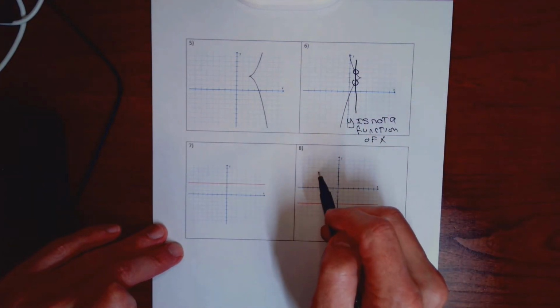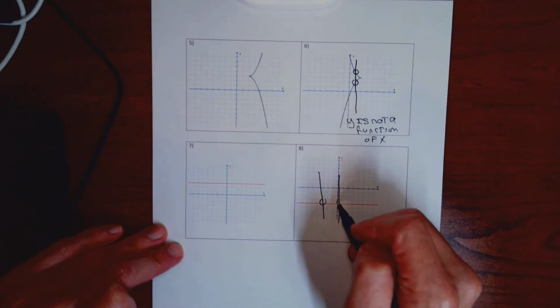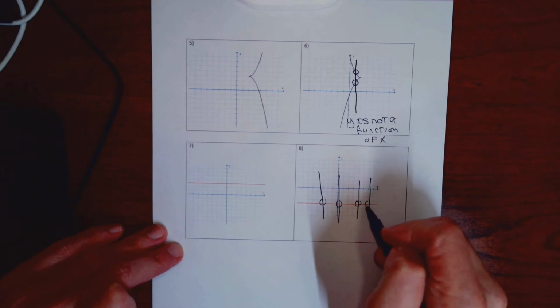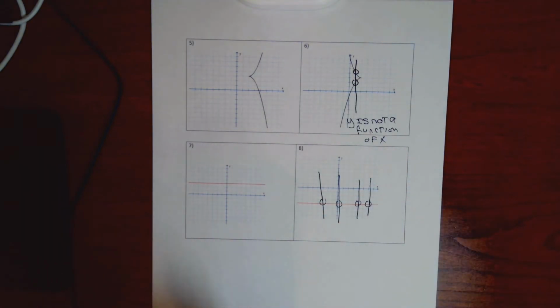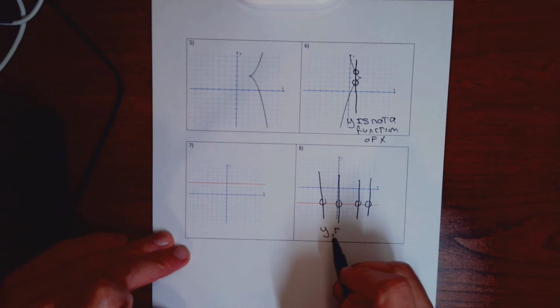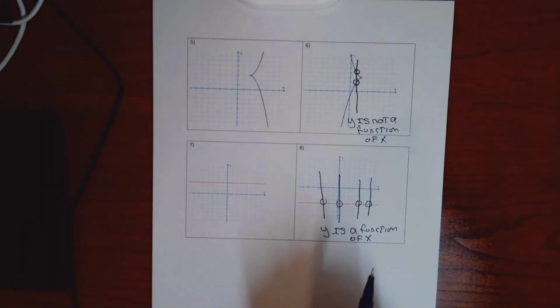And then for number 8, that's not even a vertical line, but it's as vertical as I'm going to get right now. Doesn't really matter. I don't have to draw any vertical lines. I just have to visualize every vertical line that can be drawn. And the semi-vertical lines that I just drew, they only touch the graph in one place. So I'm going to say y is a function of x.